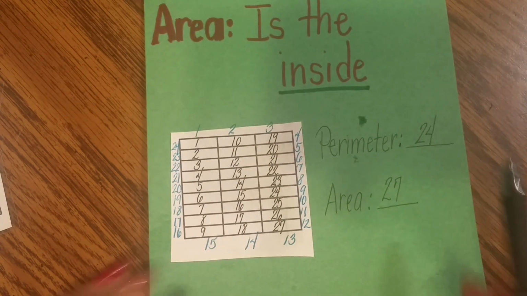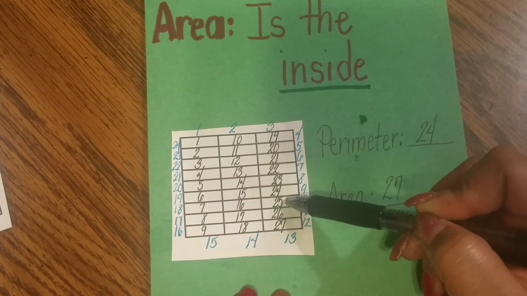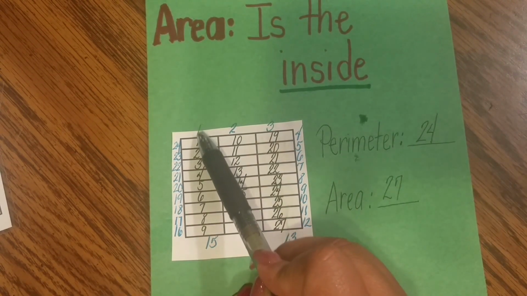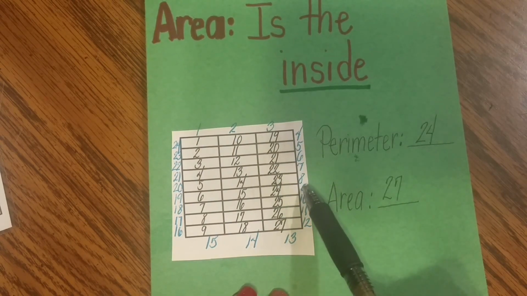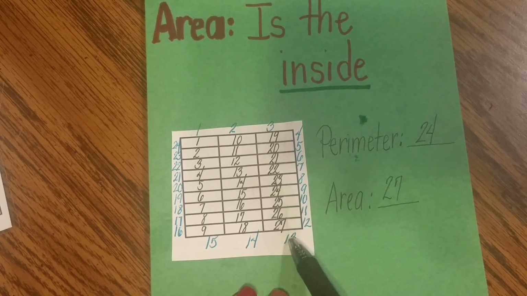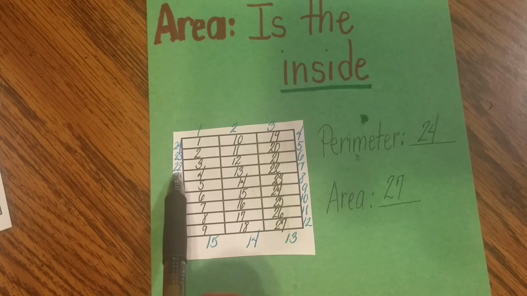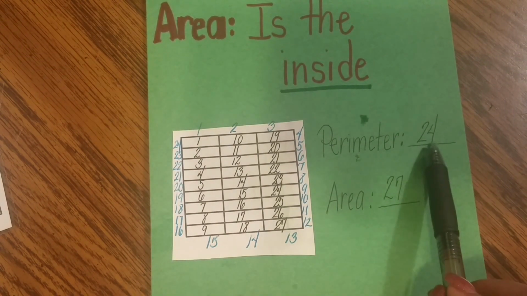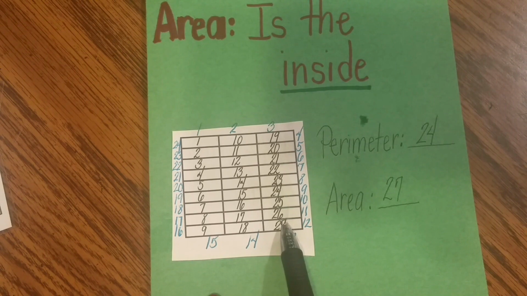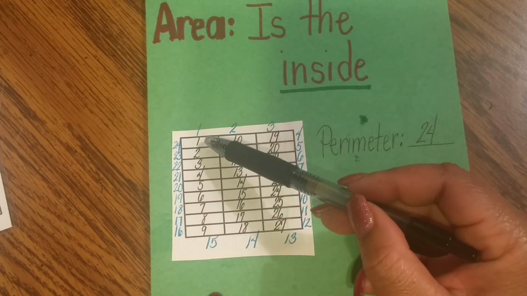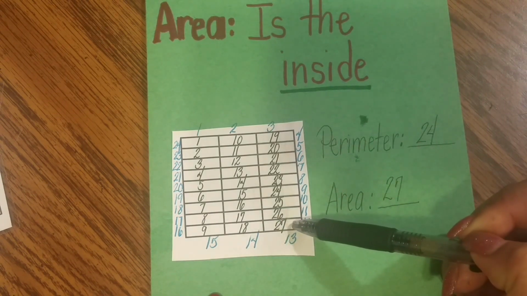So if I have a shape like this, when I'm looking at the perimeter, I was counting the outside. 1, 2, 3, 4, 5, 6, 7, 8, 9, 10, 11, 12, 13, 14, 15, 16, 17, 18, 19, 20, 21, 22, 23, 24. That is how I have a perimeter of 24. But to get the area, I want to count everything that's on the inside. 1, 2, 3, 4. If I've already counted it all up, it's 27.